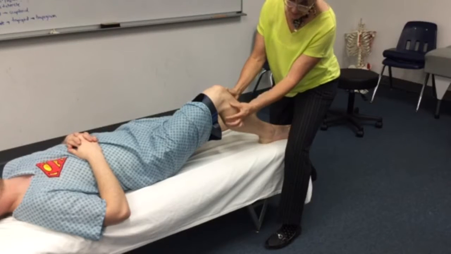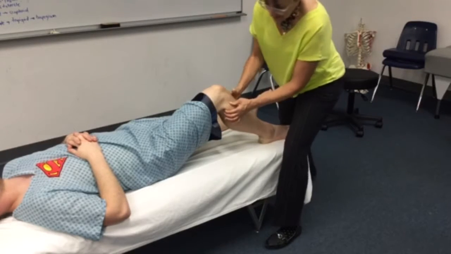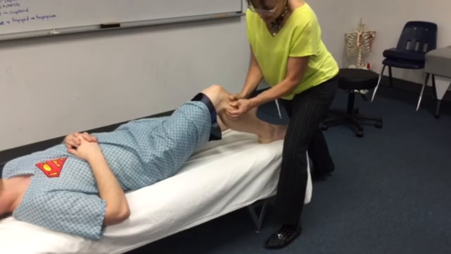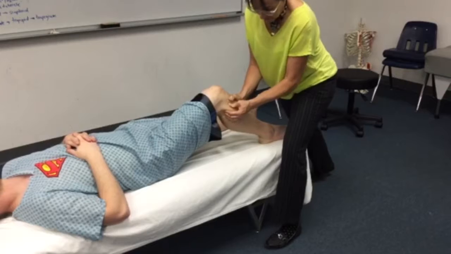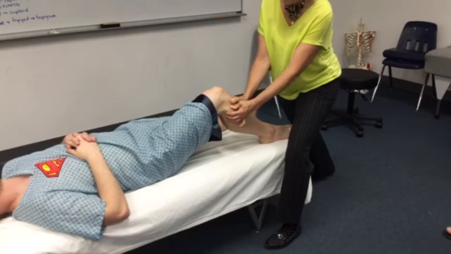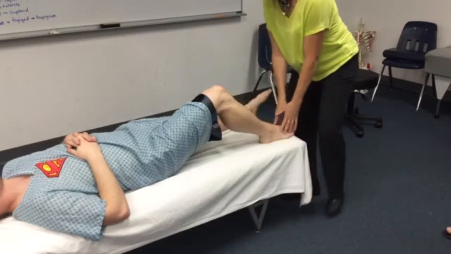And so I'm going to take a pincer type contact, stabilize the tibia, and I'm going to use my body and my hand, and I'm going to move that fibula in the A to P and P to A direction. I've identified the fibular head. Next, we're going to move on down to the foot and ankle.